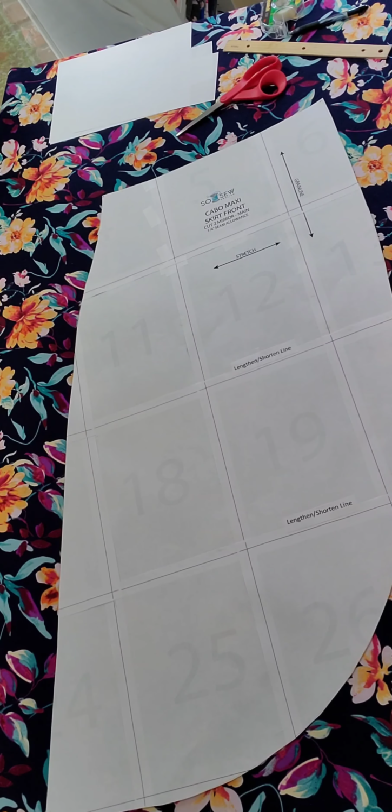So for instance, if you are 5'6", you'll be adding 1 inch, and if you are 5'4", you will be subtracting 1 inch. So you can see the length and shorten lines located here on your pattern piece that run horizontally, bisecting your pattern. You have one in the center and one further down the pattern piece.